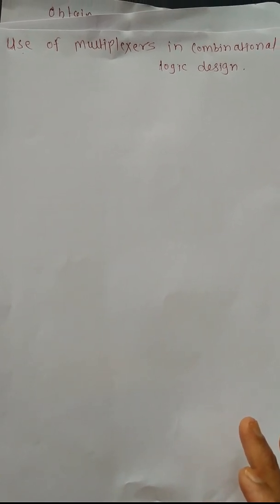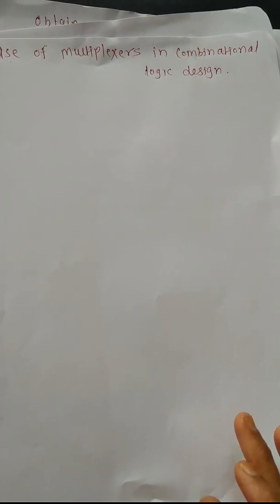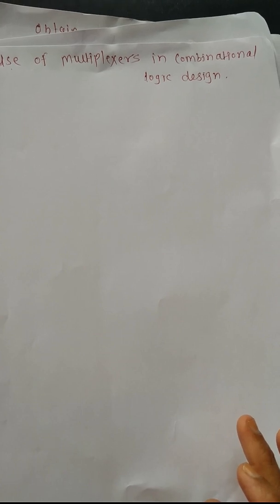Hello students, today we are going to study the next point, use of multiplexers in combinational logic design. Multiplexer ICs for 2:1, 4:1, 8:1, and 16:1 are available. We can use them to implement a given Boolean expression representing the combinational circuit. Thus, it is possible to design and implement many combinational circuits by using a multiplexer and a few gates.